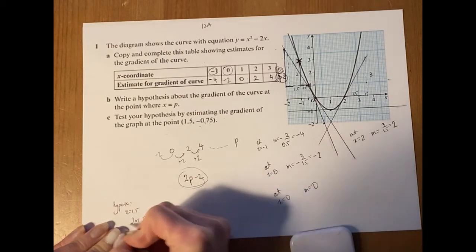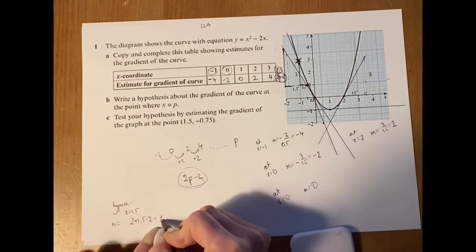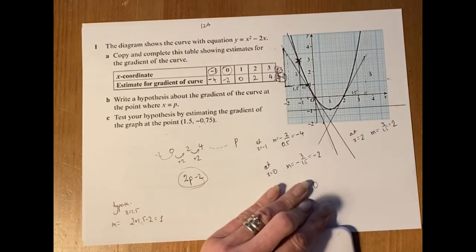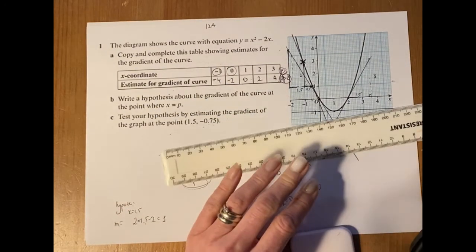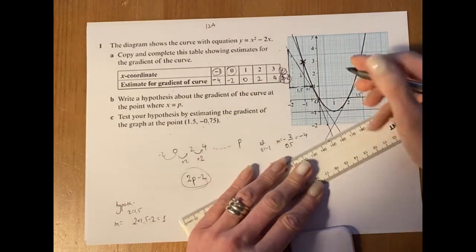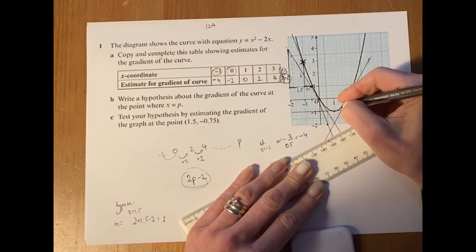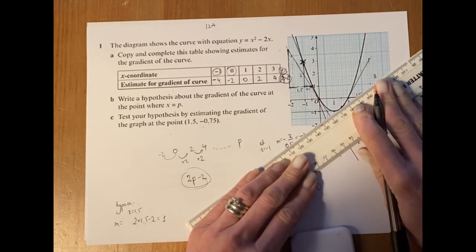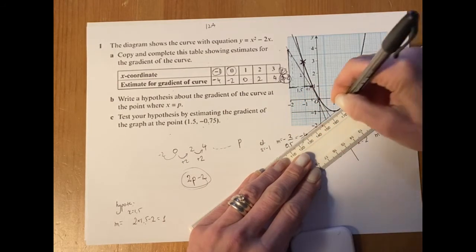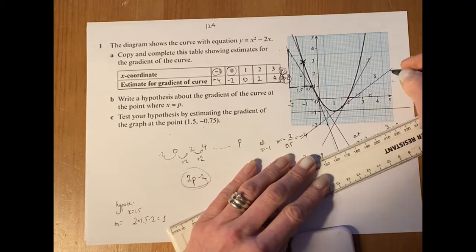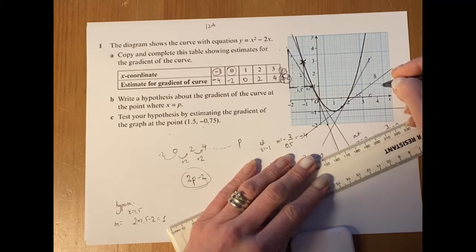The gradient must be equal to 1. Well, let's check by estimating it from the graph. If you go to the point with x-coordinate 1.5, it's over here. If I draw the line at that point, probably not very perfect, but let's just pick 2 good points.